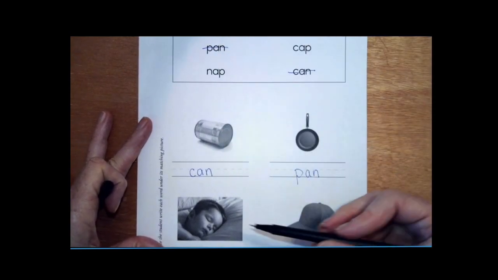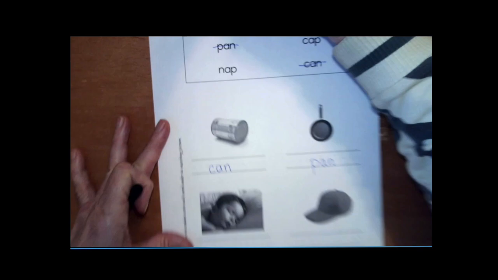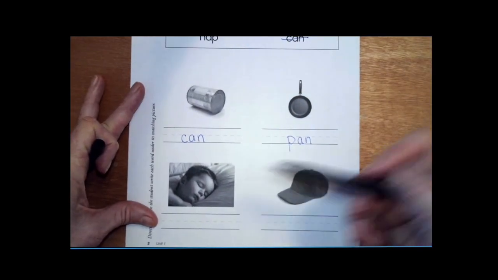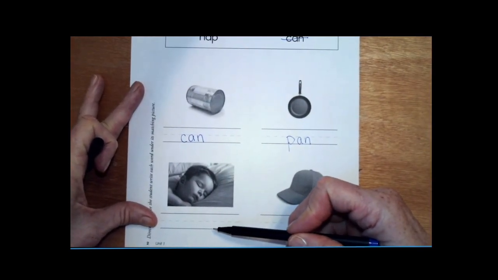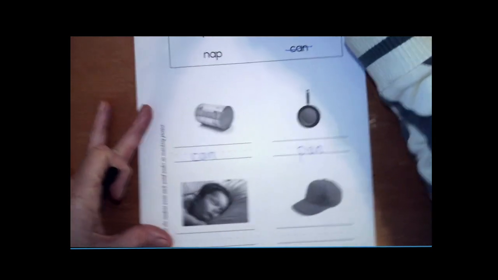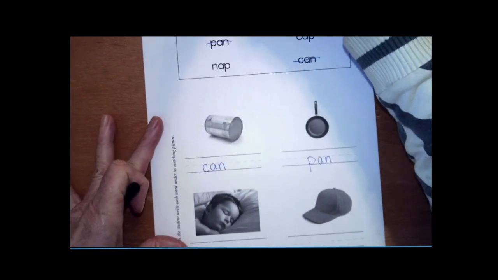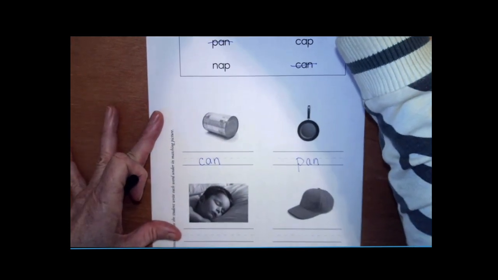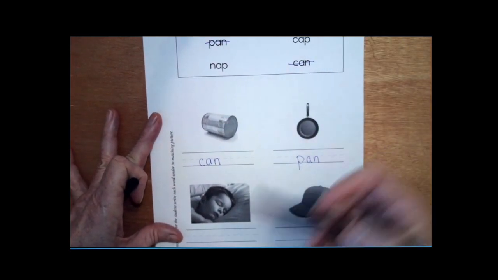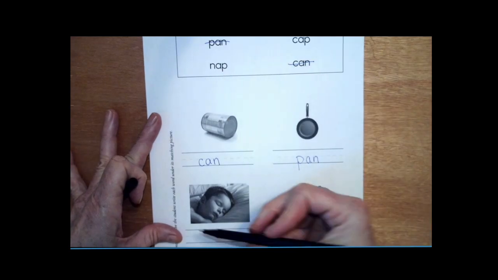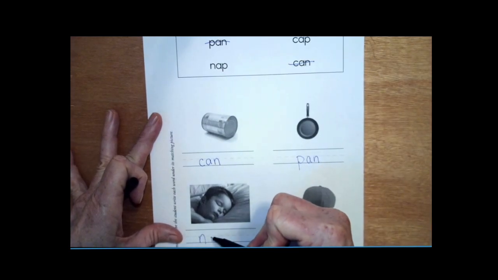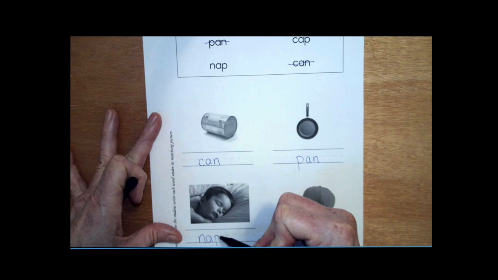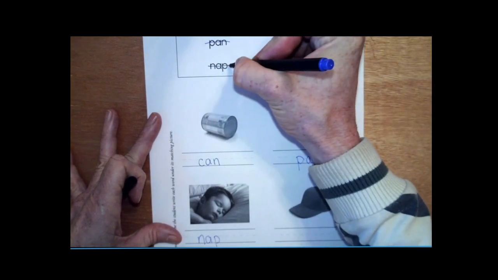We're done with that. Ooh, can we look at this one right here? What do we see? Nap. Nap. Which one begins with N? Nap. There it is right there. N, a, p. We're going to cross it out.